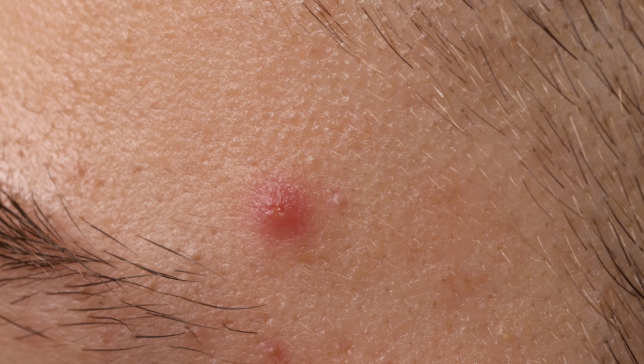The third kind of acne we'll be looking at are papules. Papules are small red raised bumps that can be tender to the touch. These often indicate inflammation and may require topical treatments with retinoid or prescription medication to reduce swelling and redness.